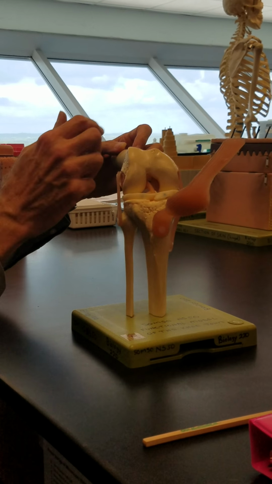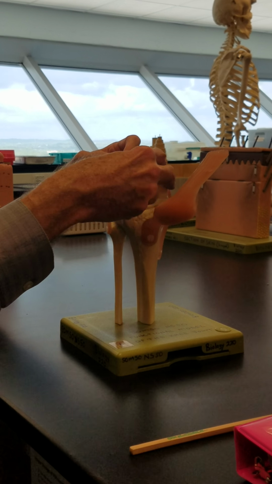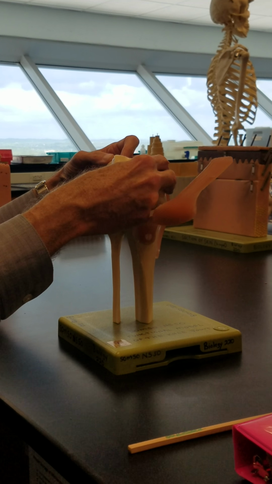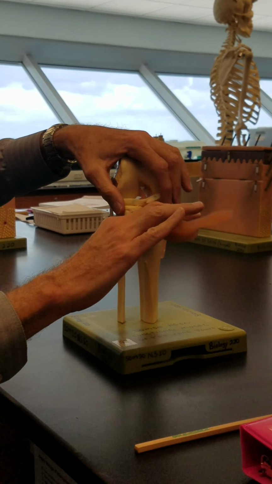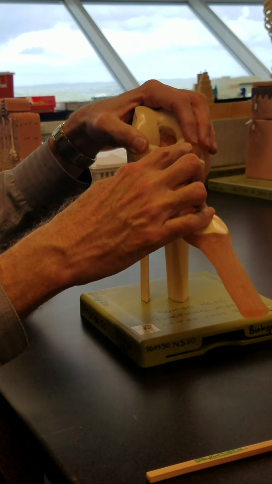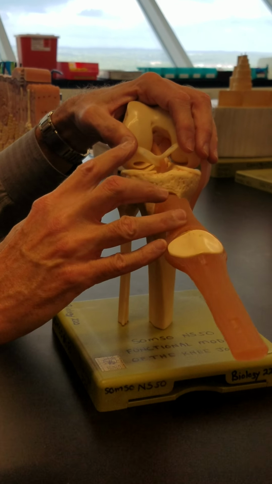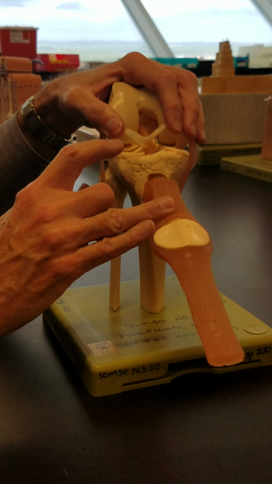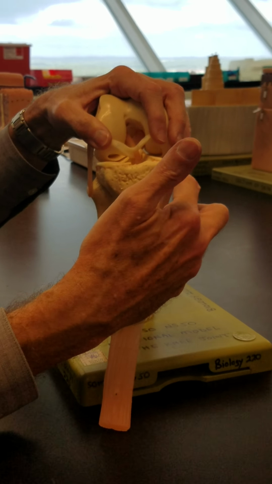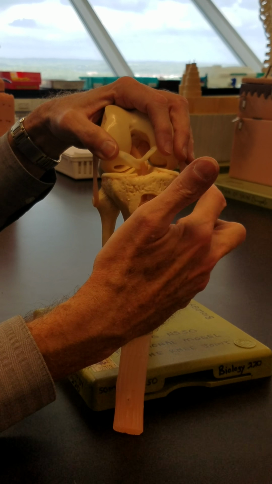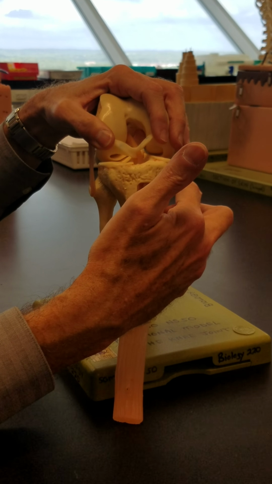This is articular cartilage over the medial condyle of the femur, on the tibial side, the medial condyle. Here we have articular cartilage on the two condyles of the tibia. Articular cartilage on the lateral condyle, articular cartilage on the medial condyle of the tibia, right there.